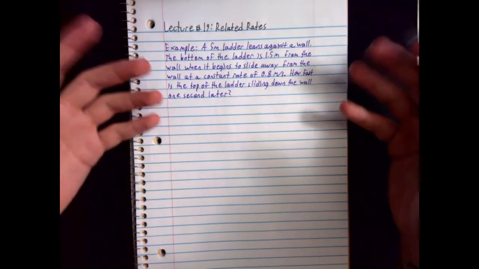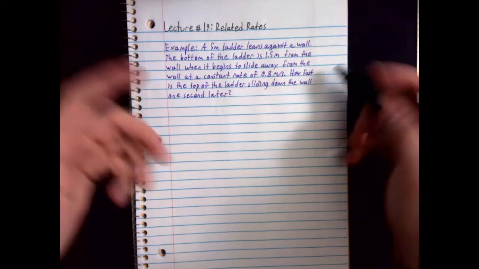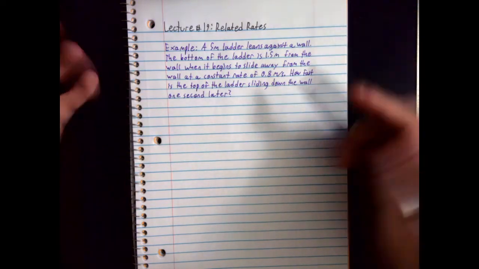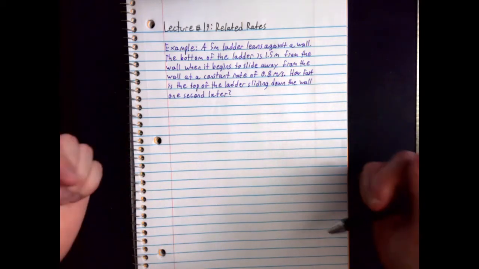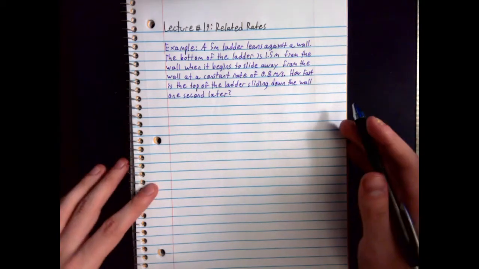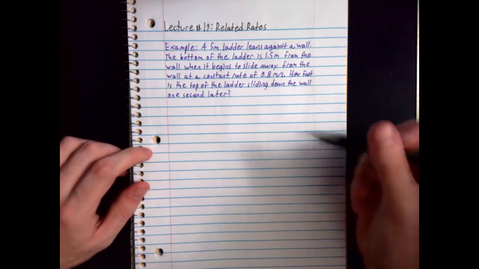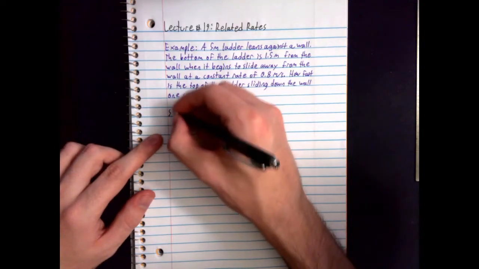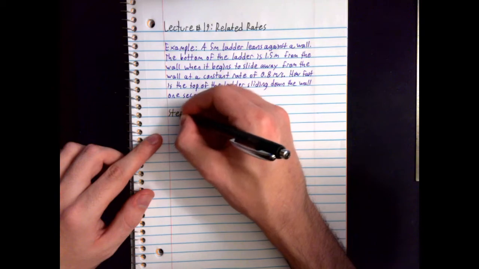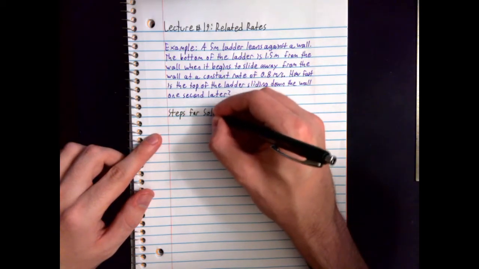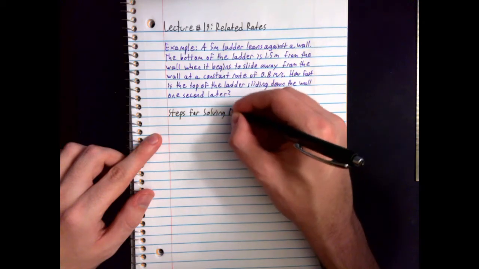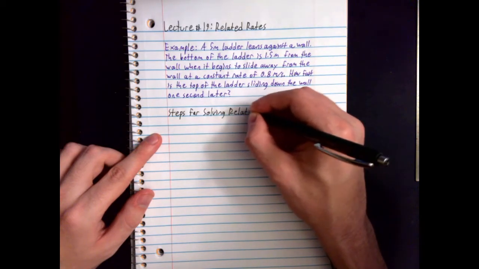It seems like I've got a lot of information to parse through here, a lot of quantities, a speed, and this time factor that I need to think about. So how do I get started in solving these problems? Let's outline a procedure. Steps for solving related rates problems.